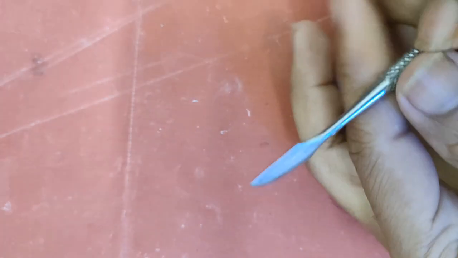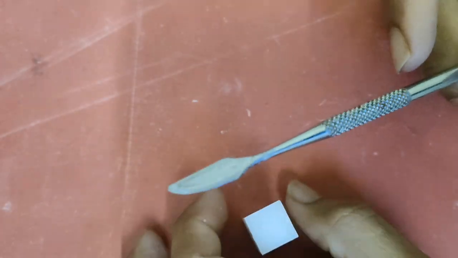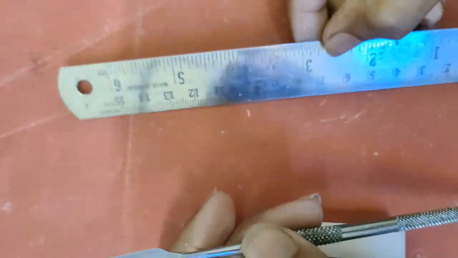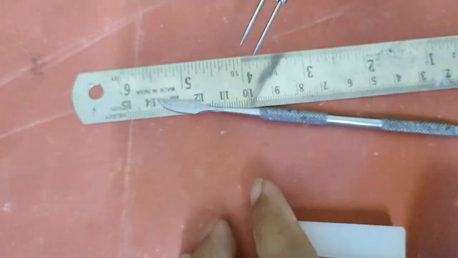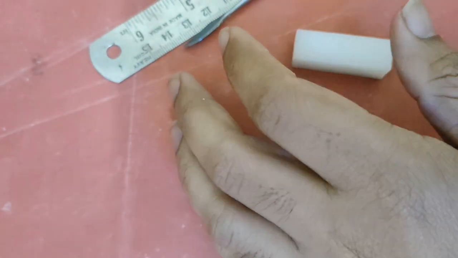So today we'll be carving a maxillary central incisor. For that we'll be needing this carver, a scale, and a divider, and of course a wax block. For the dimensions I'll be referring to this book, Wheeler's Dental Anatomy, Physiology and Occlusion.